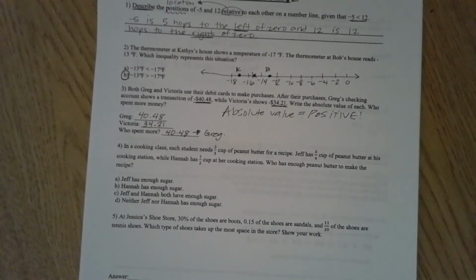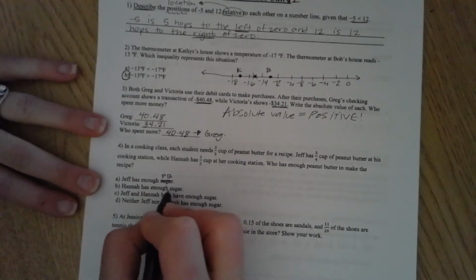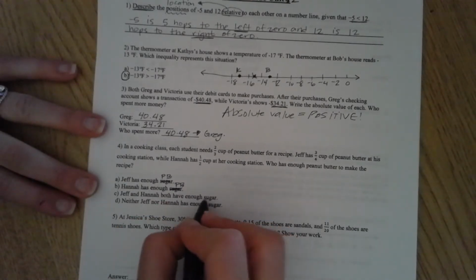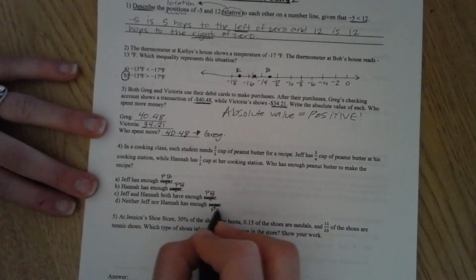Number 4. In a cooking class, each student needs 2/3 cups of peanut butter for a recipe. Jeff has 3/4 cups of peanut butter at his cooking station, while Hannah has 1/2 cup at her cooking station. Who has enough peanut butter to make the recipe? So our options say Jeff has enough sugar. That should say peanut butter. It says Hannah has enough sugar. Should say peanut butter. Jeff and Hannah both have enough peanut butter. And neither Jeff or Hannah have enough peanut butter.